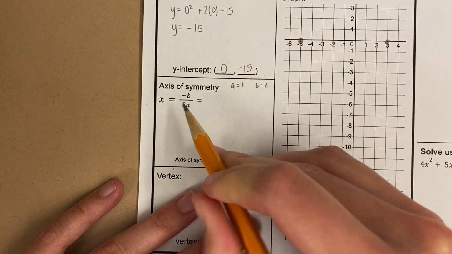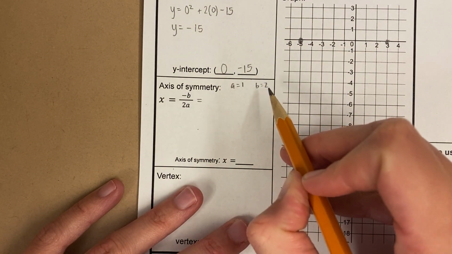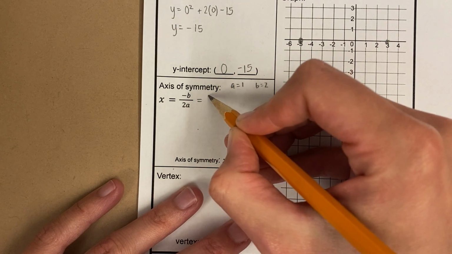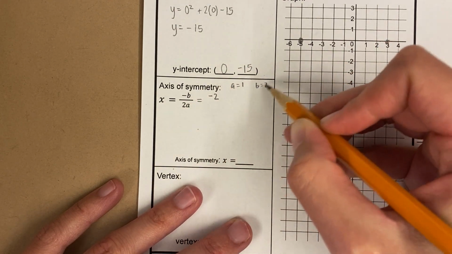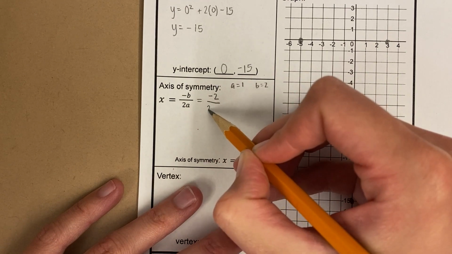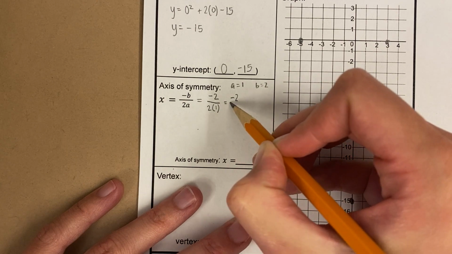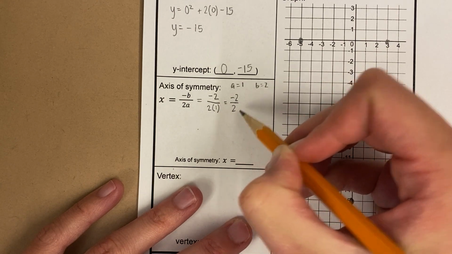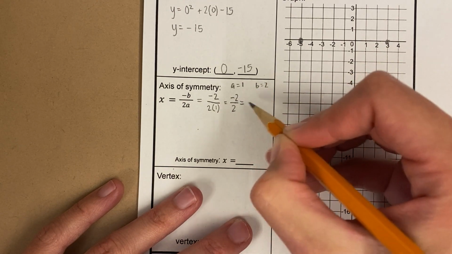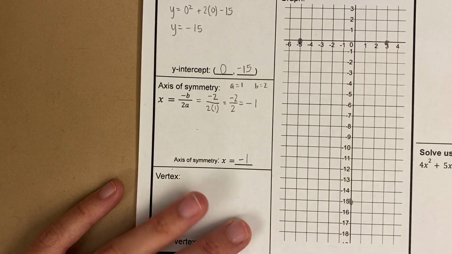So let's use this formula. This is negative b, or opposite of b. In this case, b is positive, so the opposite of b is going to be negative. Let's say b was negative, well, then the opposite of b would be positive. And then this is over 2 times a, which is 1. 2 times 1 is 2. This becomes negative 2 divided by positive 2. Negative divided by positive is negative. 2 divided by 2 is 1. So my axis of symmetry is at x equals negative 1.